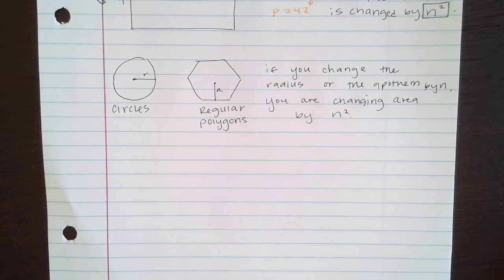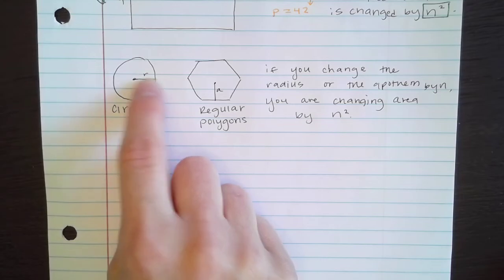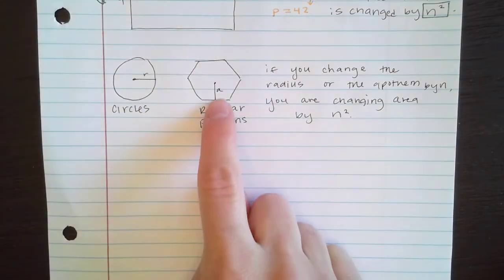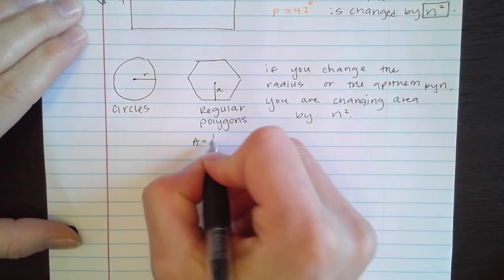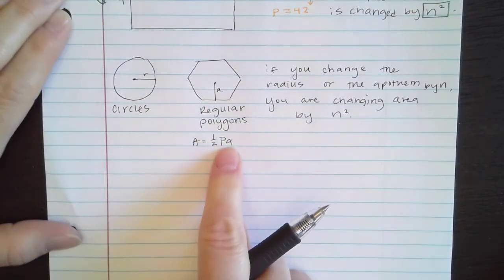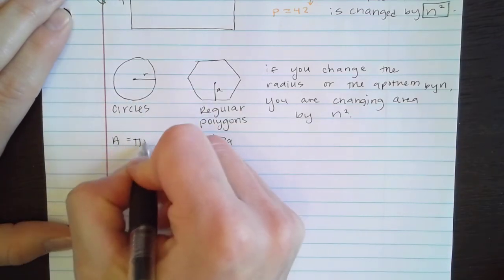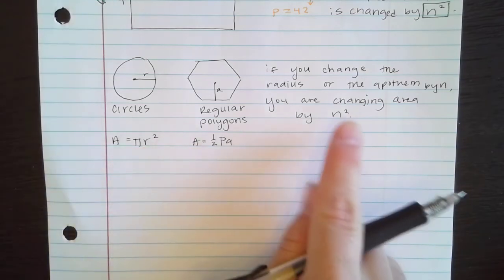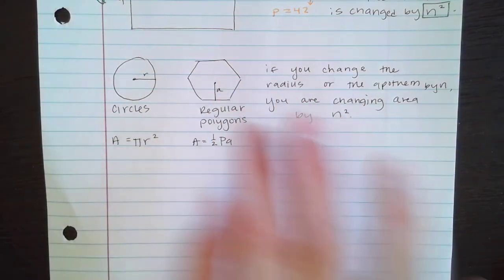The reason being is if my radius was 12, your area has radius times radius, so you're technically multiplying both of the dimensions, if you will. If there's two radiuses in the area, you're multiplying both of them. Same thing with the apothem. The area formula is 1/2 perimeter times the apothem. If you change the apothem, the perimeter also has to change. And same thing with the circle, pi r squared. If you change the radius, you're going to change it twice, and so that's why you're multiplying your area by n squared. It's a little fun fact there, you got to keep that in mind.